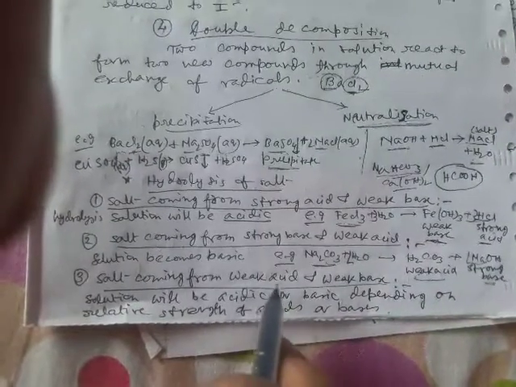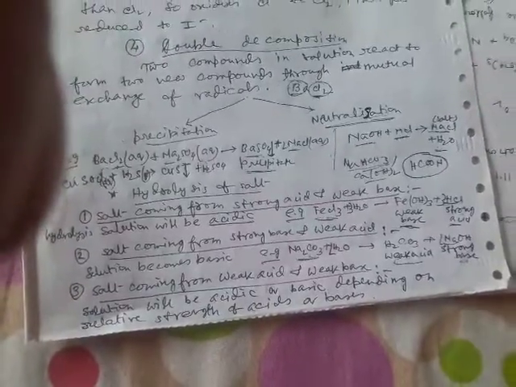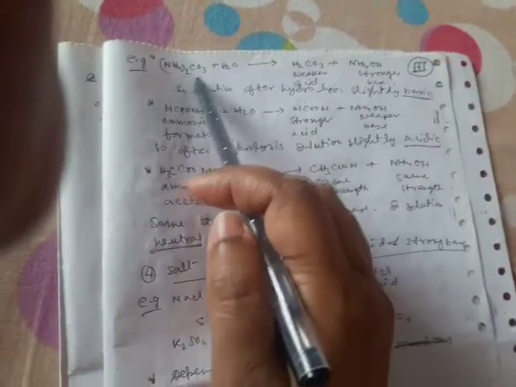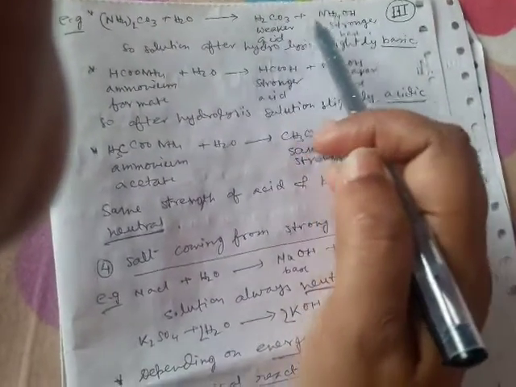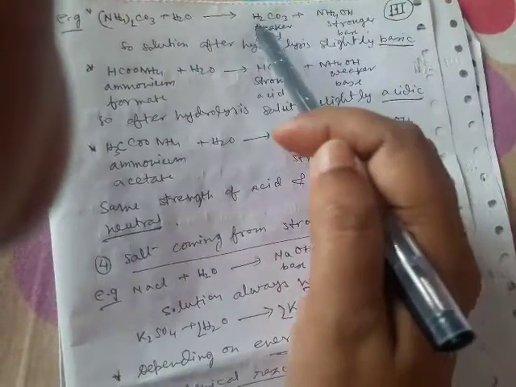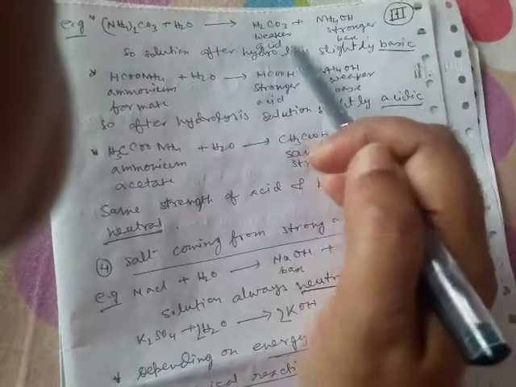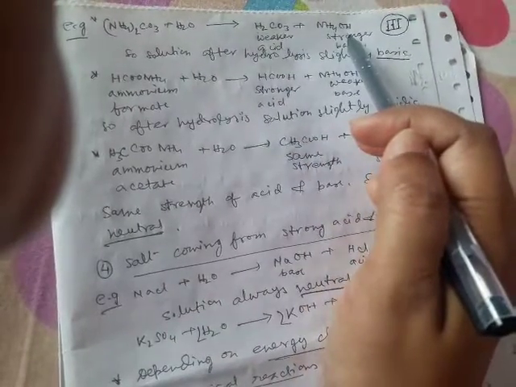Now, salt coming from a weak acid and a weak base, that is, both the acid and the base are weak. For example, ammonium carbonate reacts with water to form carbonic acid and ammonium hydroxide. Here carbonic acid is a weak acid, ammonium hydroxide is a weak base.